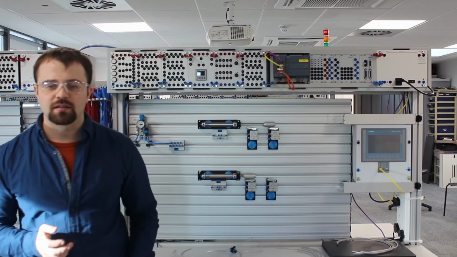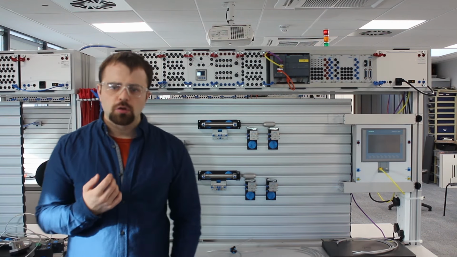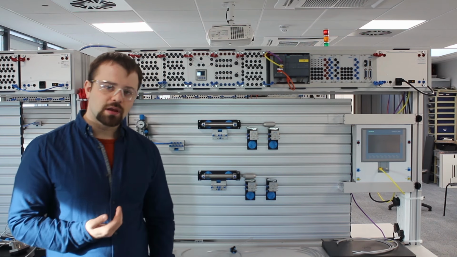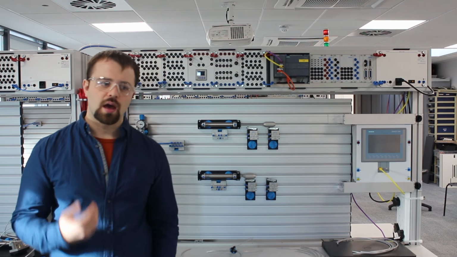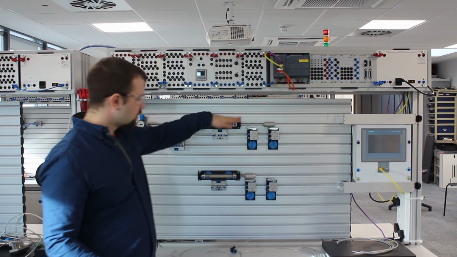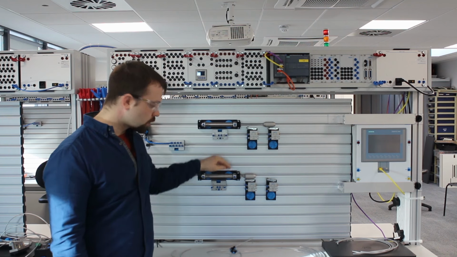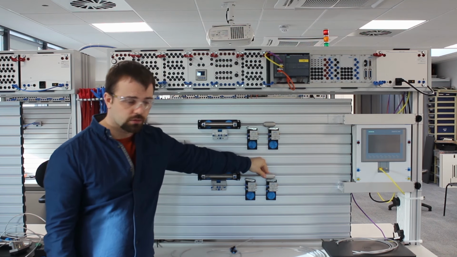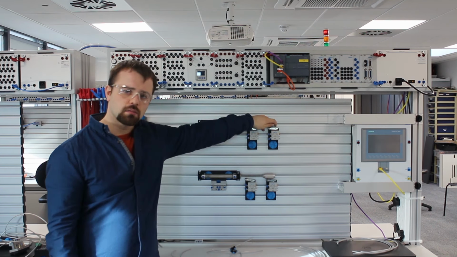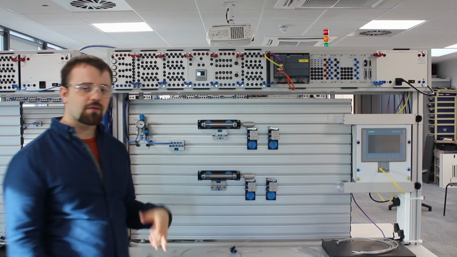So I thought it would make sense to have a little look at trying to do a real-world example. A problem that you might be set would be A plus, B plus, A minus, B minus. That would be cylinder A at the top here, going forward first, A plus, followed by cylinder B, B plus, followed by cylinder A, followed by cylinder B. So that's what we're going to have a look at now.